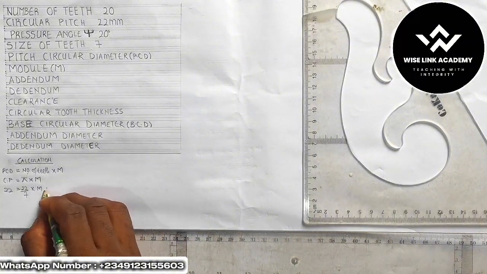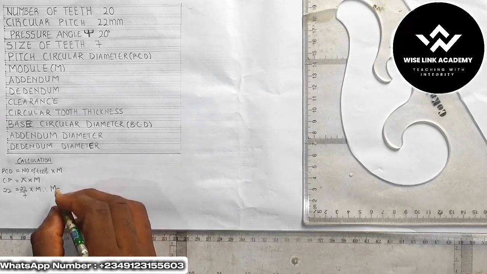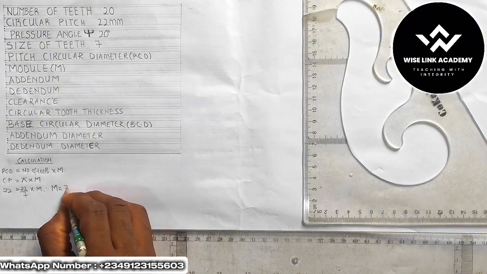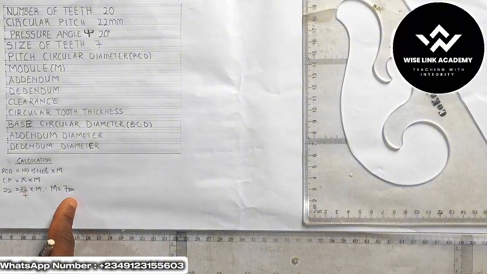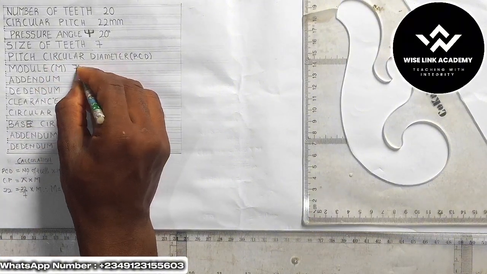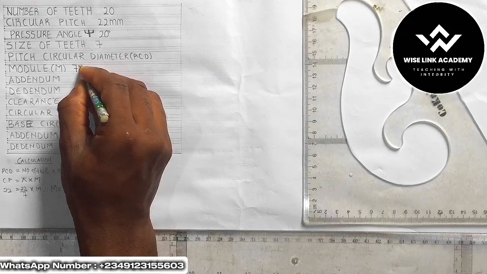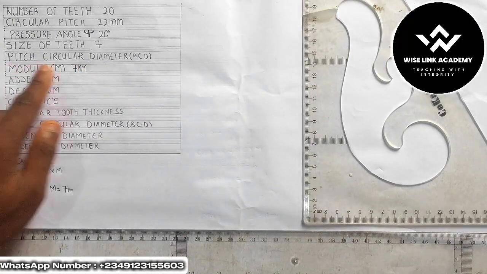From here, therefore, module M is equal to 7 millimeter. If you multiply this through, you have 7 millimeter as my value for module.